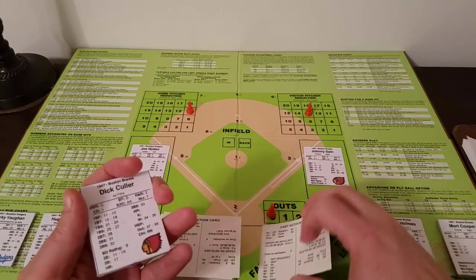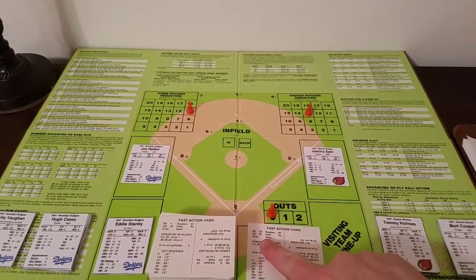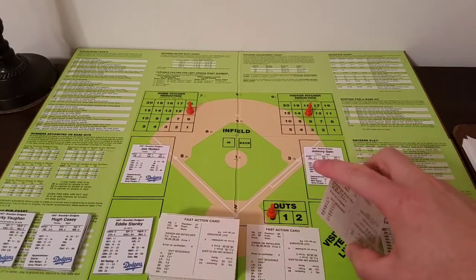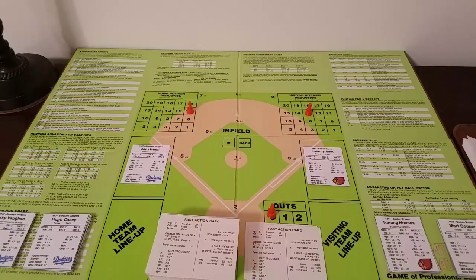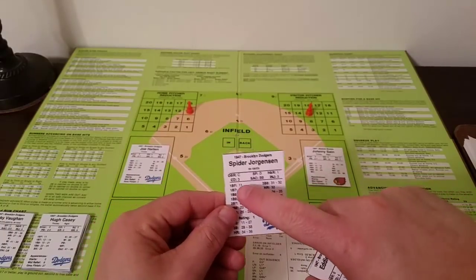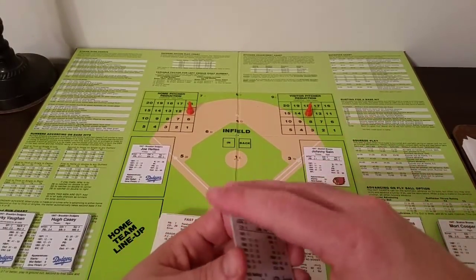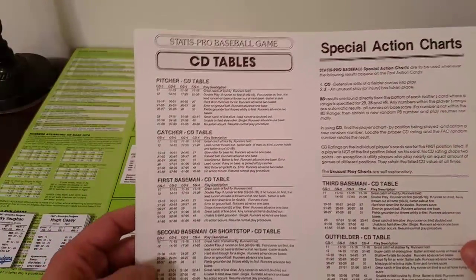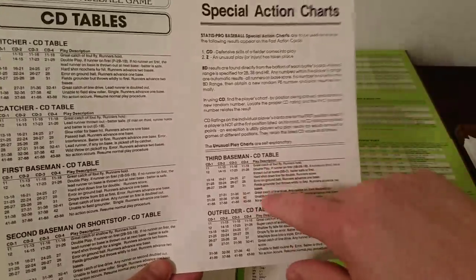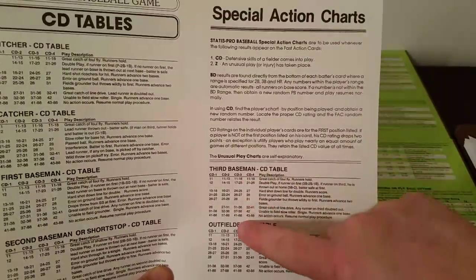He is the leadoff man, shortstop. First flip is a CD, so right off the bat we got a clutch defensive check. So let's see who the clutch defensive check is on. It is on the third baseman. So the third baseman for the Dodgers is Spider Jorgensen. He's got a clutch defensive rating of 3. So what we're going to do now is flip another card and check the clutch defensive rating on the chart. So we'll go to our clutch defensive table, and third baseman are right here. He is a 3, so we're going to see if it falls in this category.